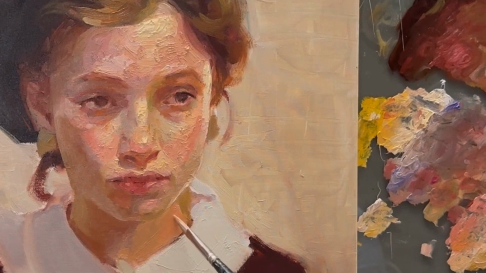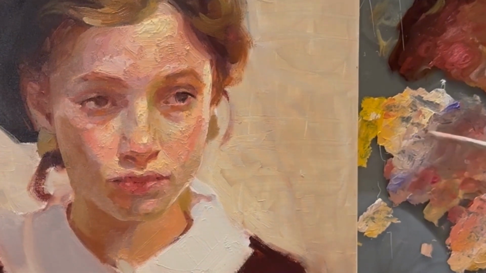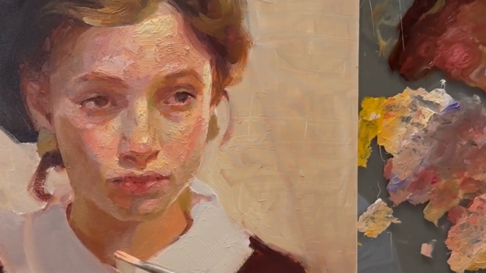So settling down, and then we can see if it worked or not by darkening. And can I bring a little bit more? Maybe cooling the front of the neck, but keeping the cylinder of the neck.